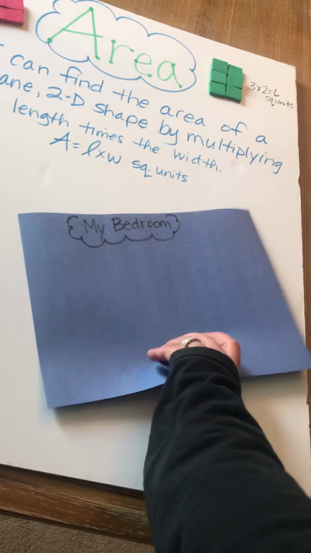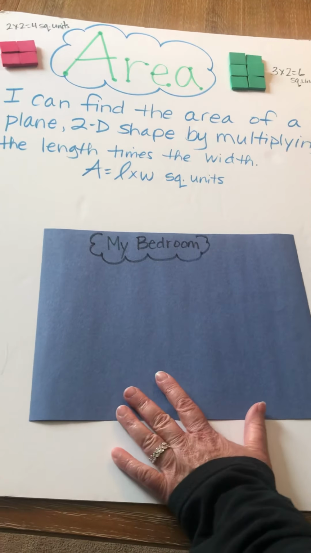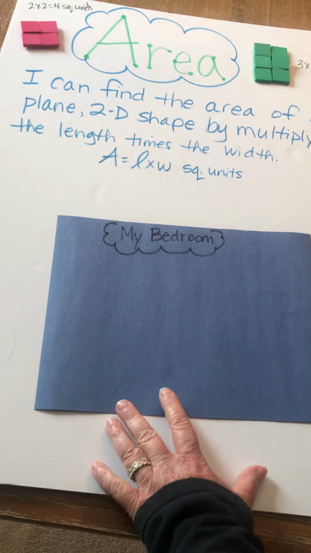Now, I bet you're wondering why. Why, Mrs. Massa, do we have to learn area? Well, people find the area of spaces and objects every day. For example, say your parents want to put new carpeting in your bedroom. Do you know how much carpet to order? Well, after today's lesson, you'll be able to help your parents figure out the area of your bedroom and order the correct amount of carpet.